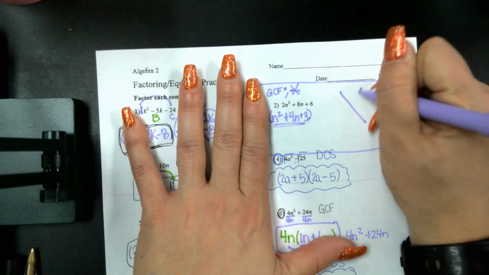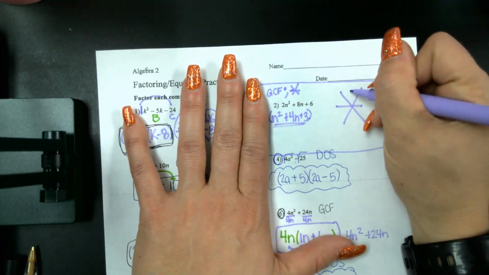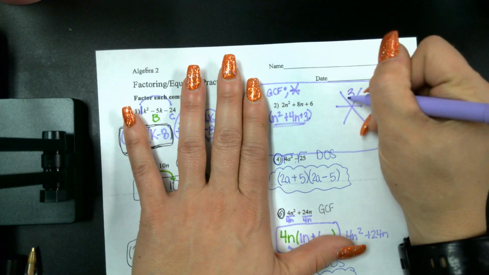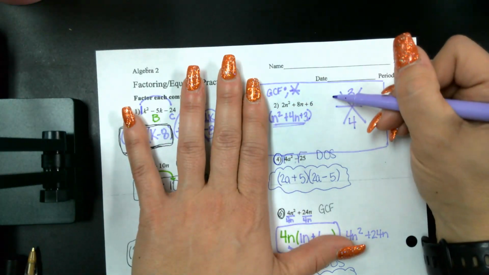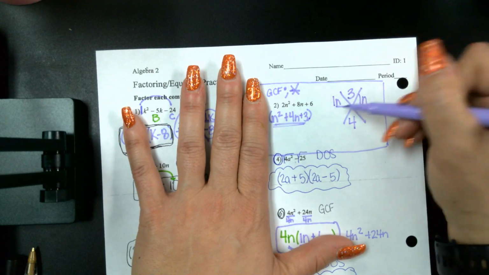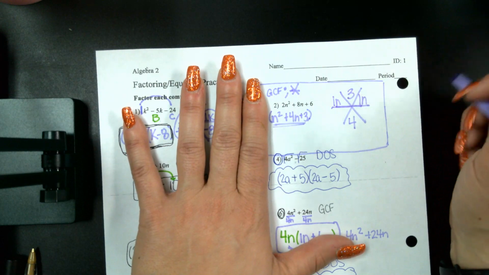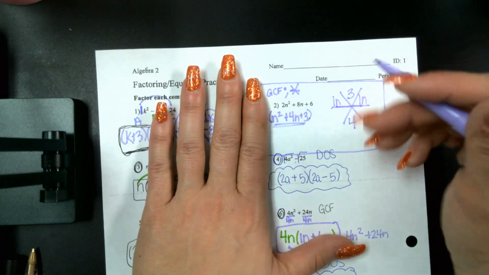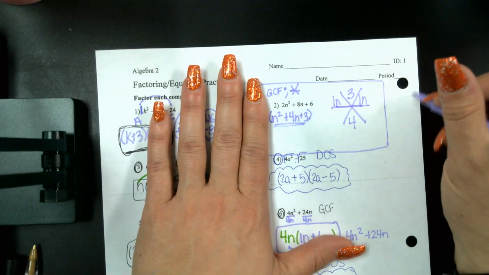We're going to just go over here and we're going to say, okay, what's 1 times 3? The 4 goes at the bottom, and then we had 1n and 1n. This one's easy. There's only one way to make 3. Multiplying.